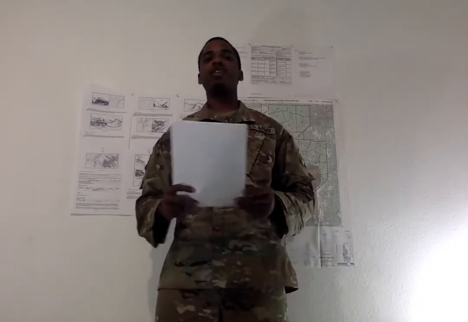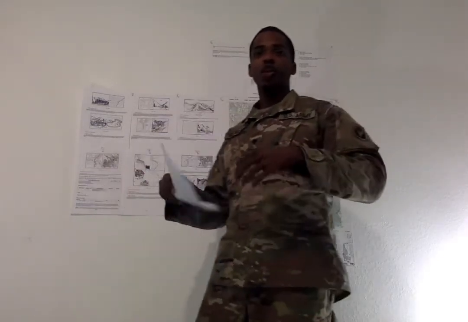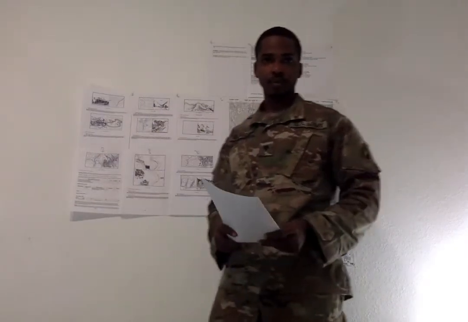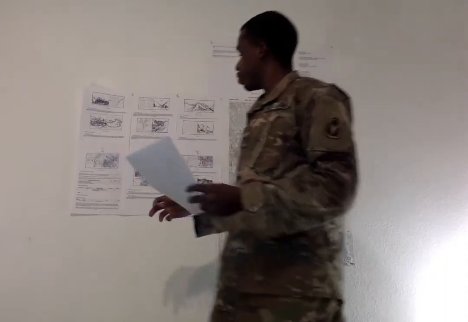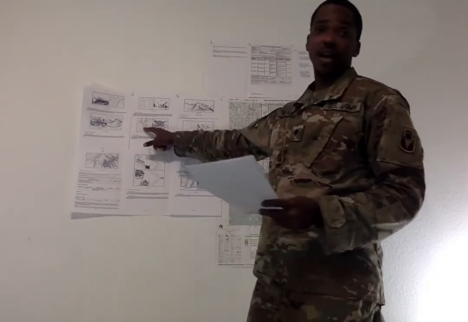A valley is a stretched out groove in the land, usually formed by streams or rivers. While standing in the valley, three sides will be high ground and one side will be low ground. So as you can see here, this is a valley.